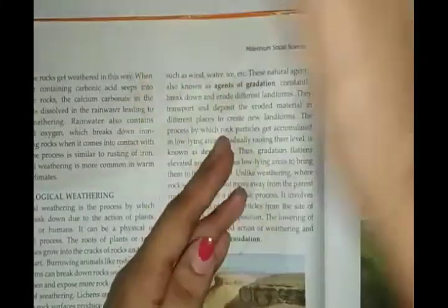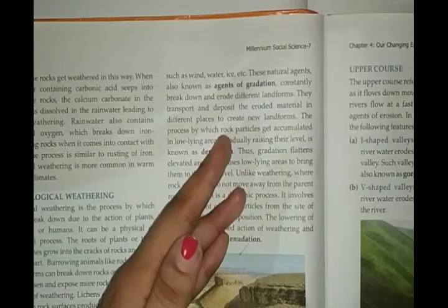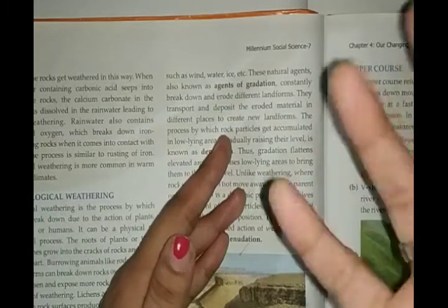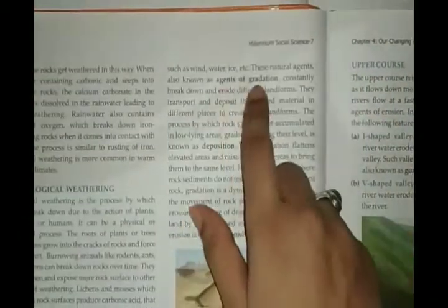When a flood comes, it brings a huge amount of dust and soil particles, and then it deposits them in one place. Yes, you know about that. So through water and wind, soil is transported from one place to another. These are the agents of gradation.